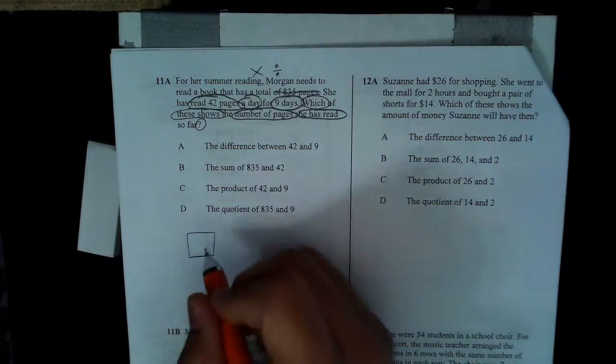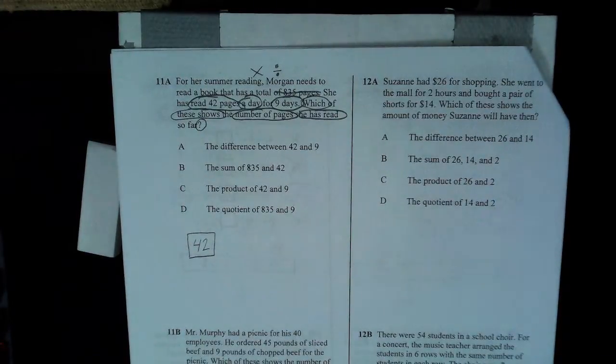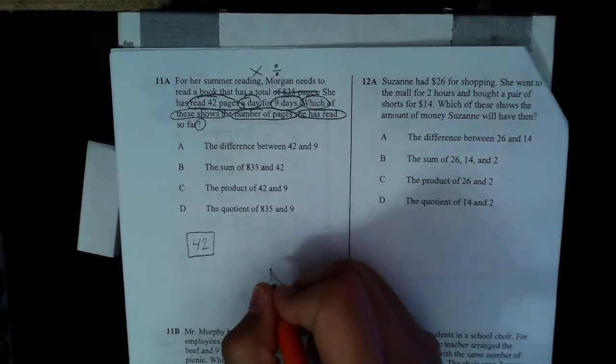Okay, 42 pages. Now, Ezekiel, did she just read for one day? Did she read for more? More. So she's going to keep reading.